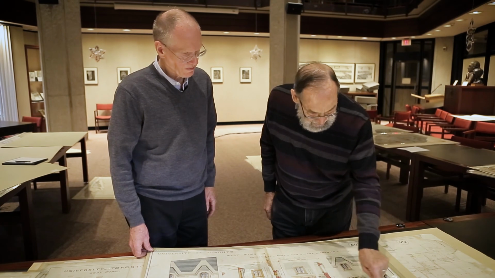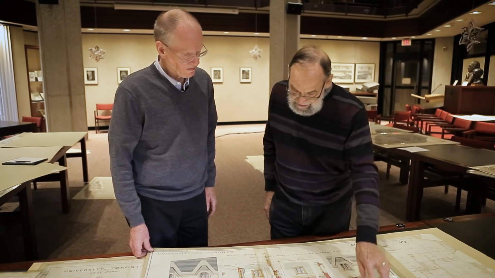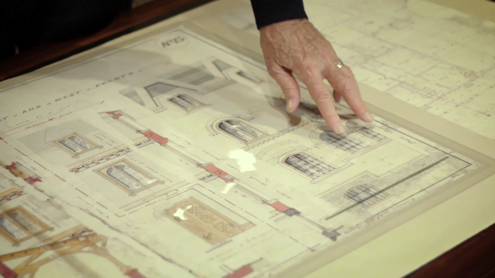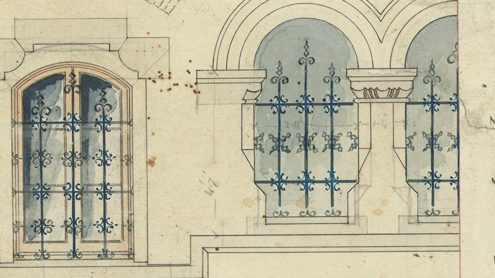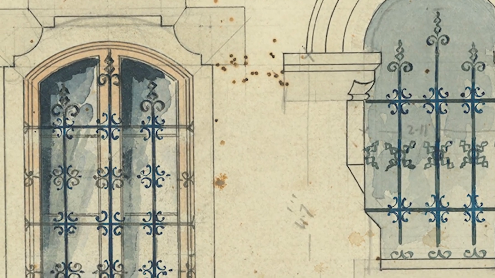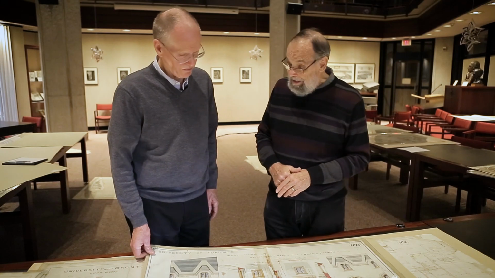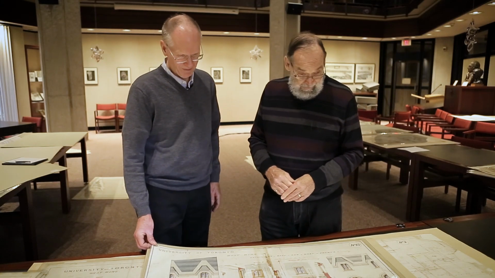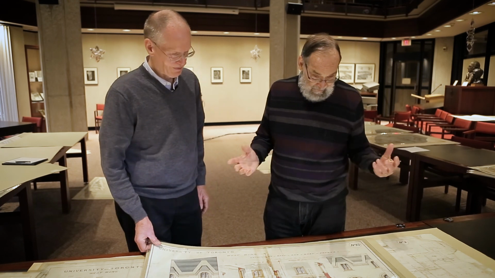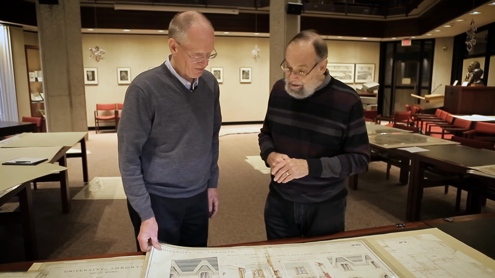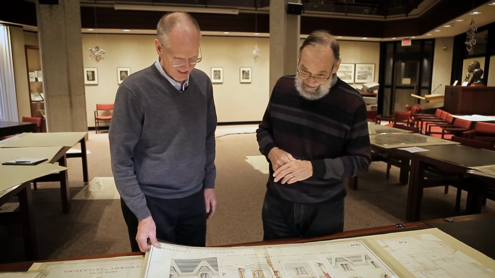All of the ground floor windows had iron grates that I suppose were intended to prevent students sneaking in or sneaking out late at night. And I guess we could say, fortunately, those haven't survived.